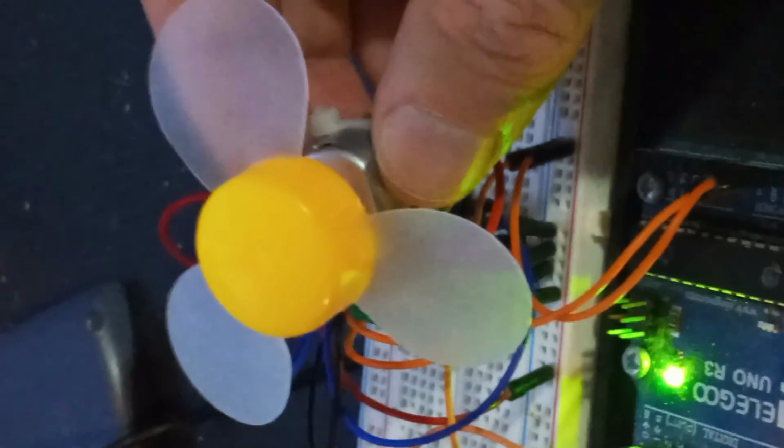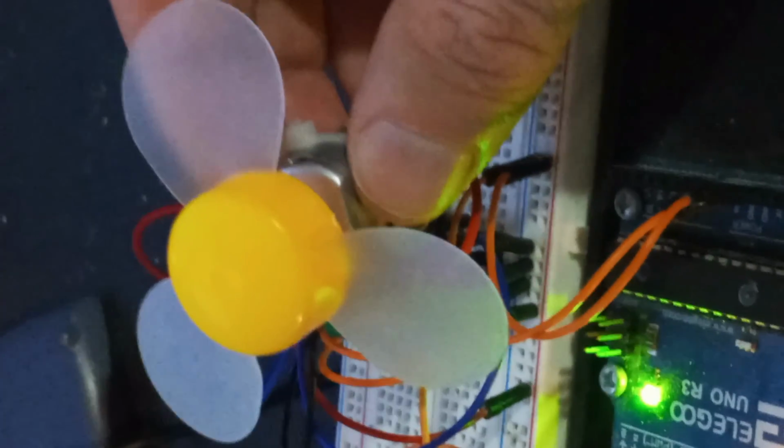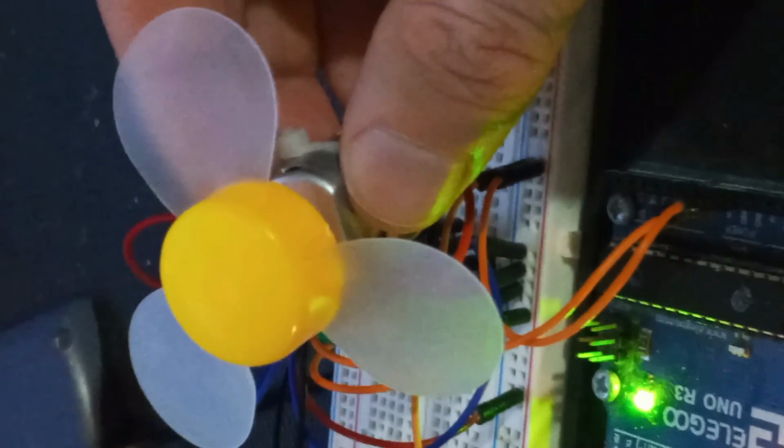And it stops. And then the cycle repeats. It's going to go back to 100% power and repeat. We'll go for the first few seconds. There you go. As you can see, it's working just fine.